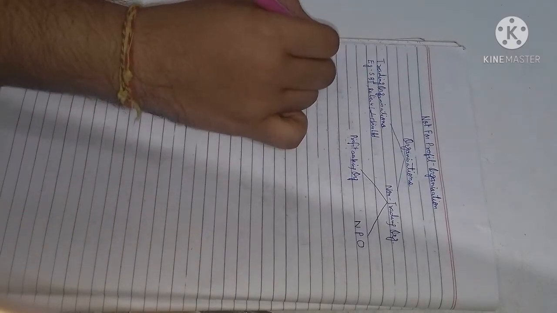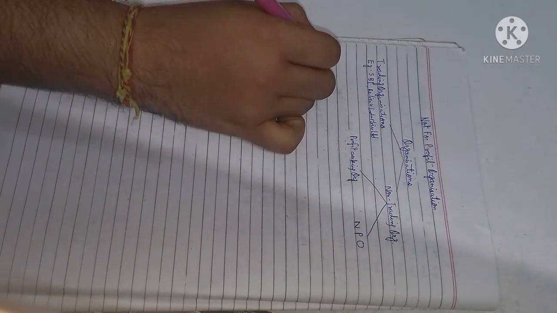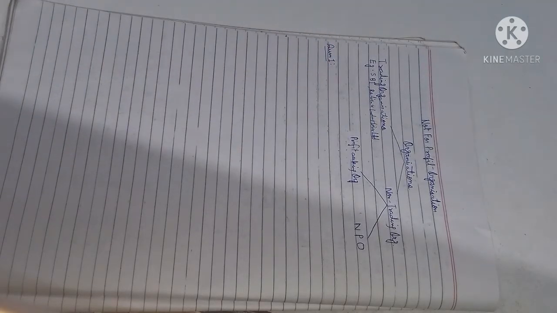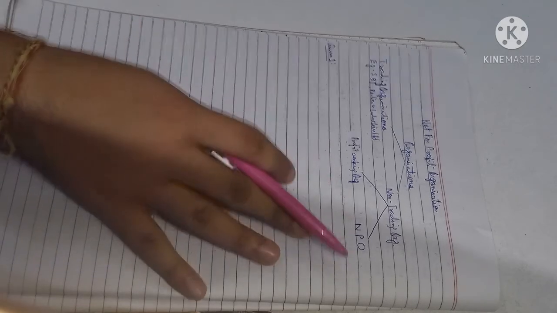Now we will move on to the sums part. I hope you have got a brief idea. I tried my level best to give you the idea of not-for-profit organizations by giving a table. This is a table which I prepared from my point of view.